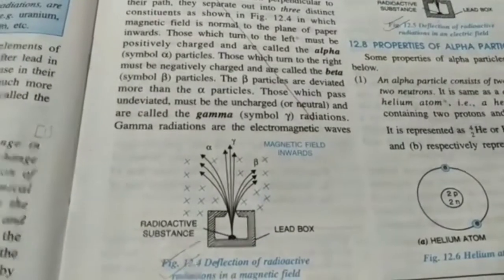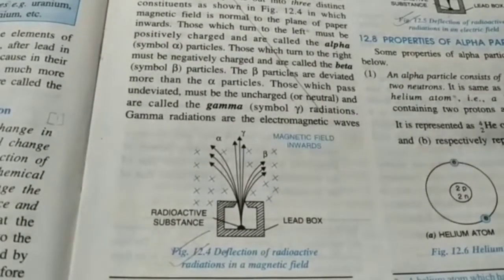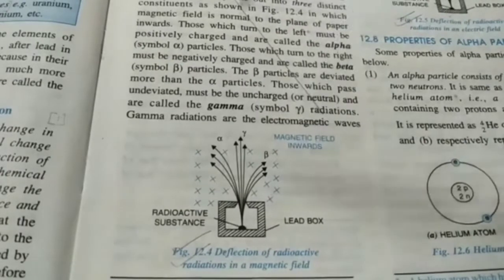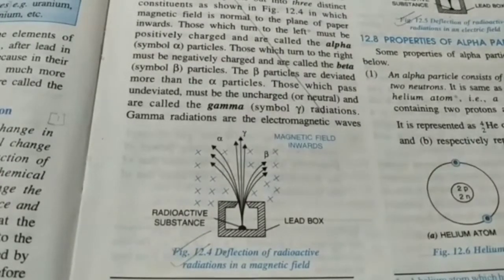But just remember that if the magnetic field is inwards, meaning it's going inside the book. You see, magnetic field is always from North Pole to South Pole. So imagine the North Pole is on top of the book and South Pole is behind the book. Then the rays are going inwards. In that case, beta is towards the right and alpha is towards the left. That's all you need to remember for now.